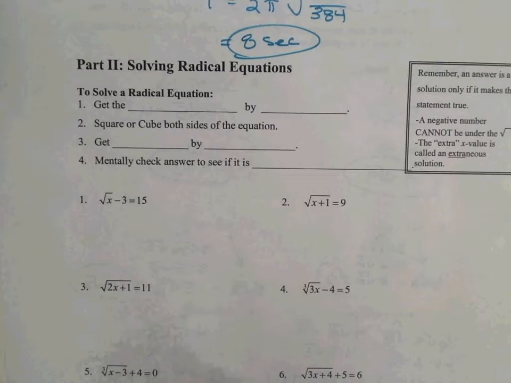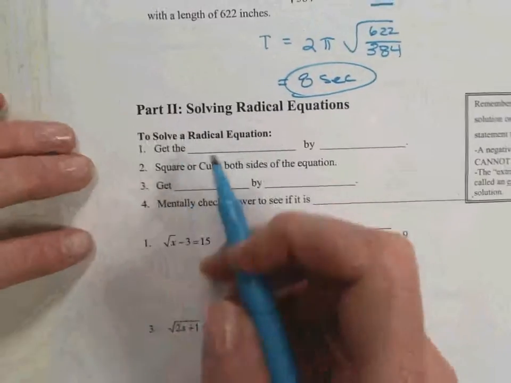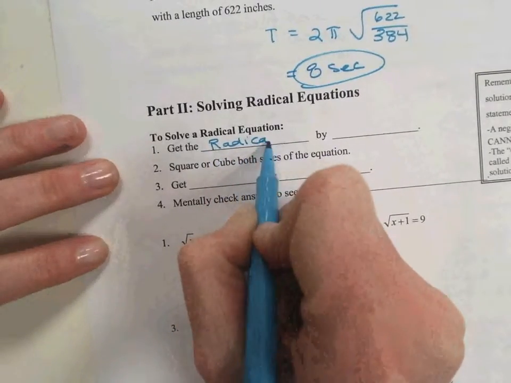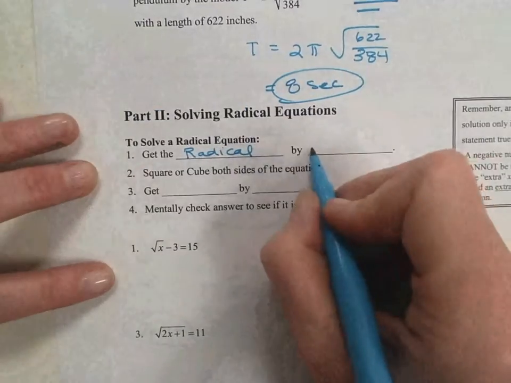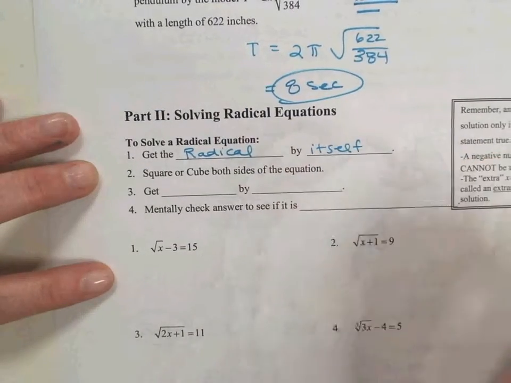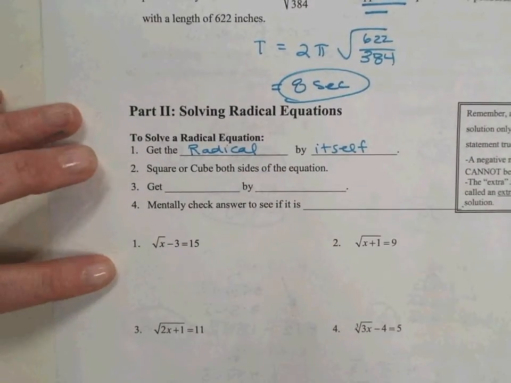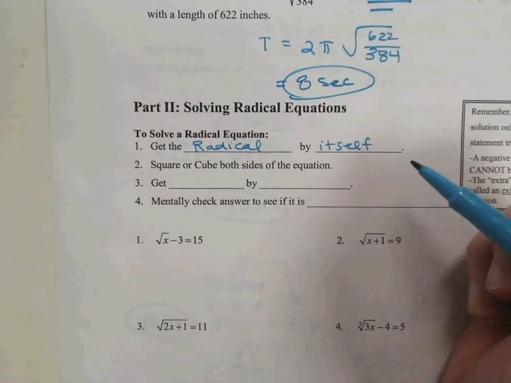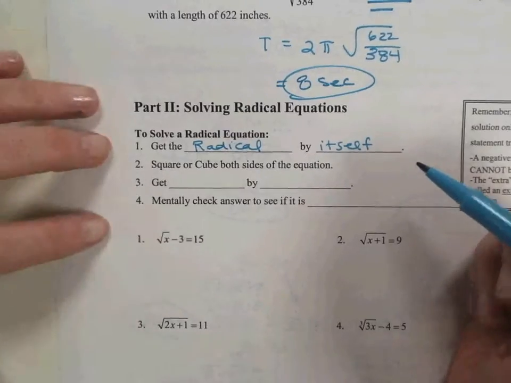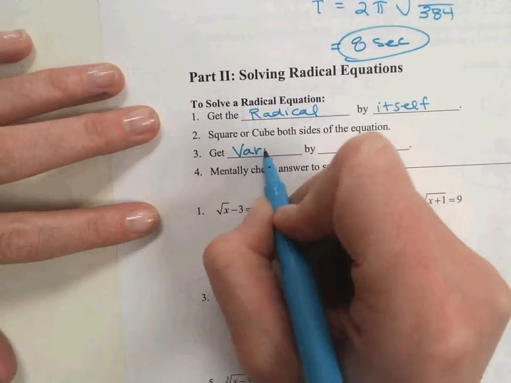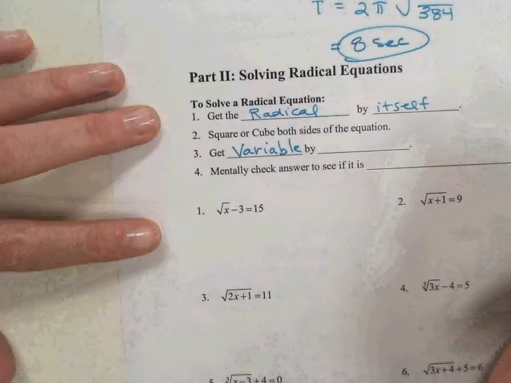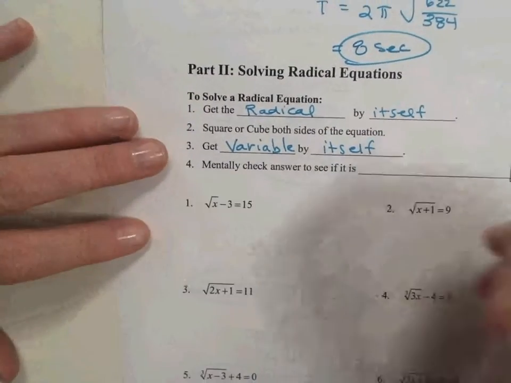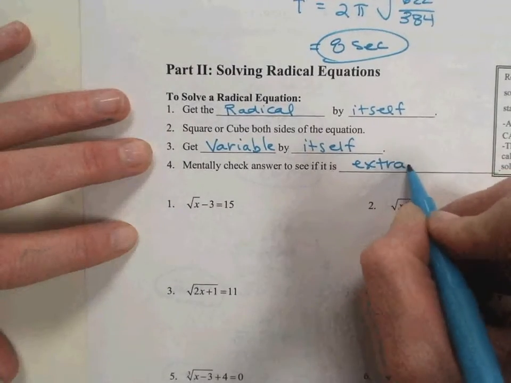So for solving radical equations, step 1 is to get the radical by itself, similar to what we did with solving quadratics. We got the x squared by itself. Now we're getting the radical by itself. Step 2 is square or cube both sides of the equation. Step 3 is get the variable by itself, as you would do with solving any algebraic expression. And then mentally check your answer to see if it is extraneous.